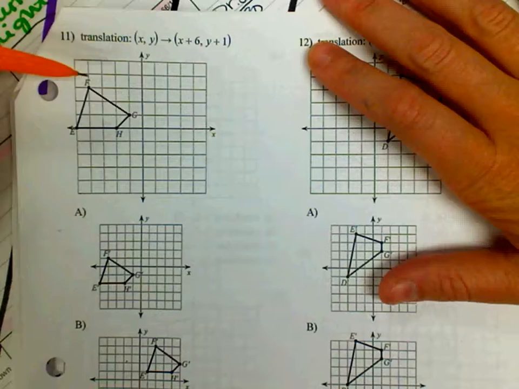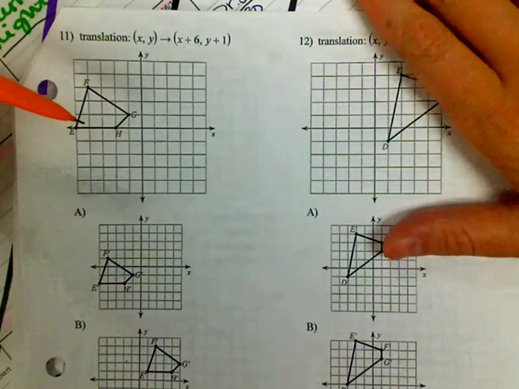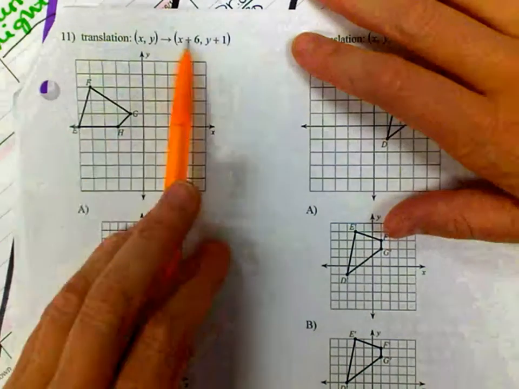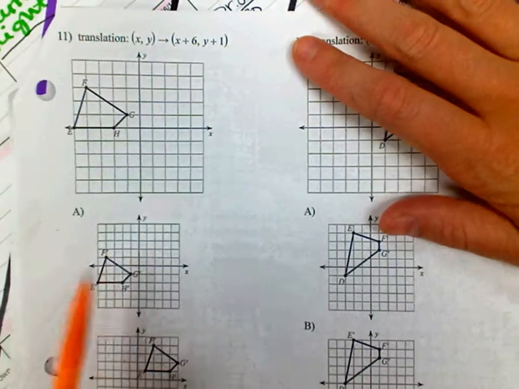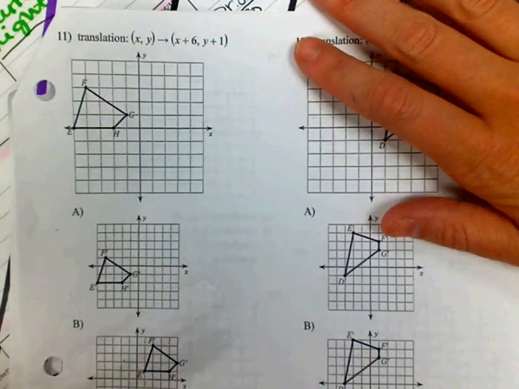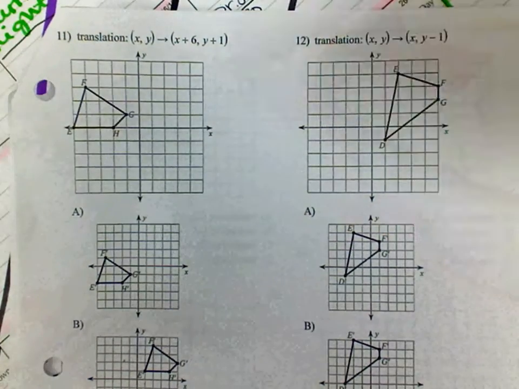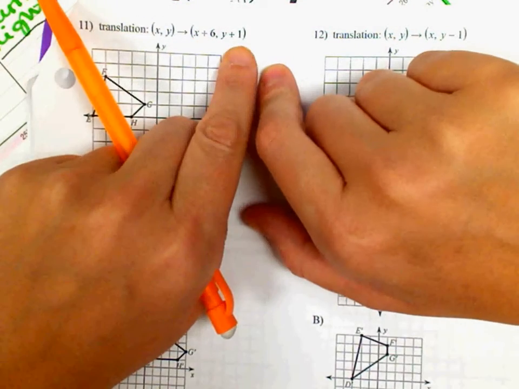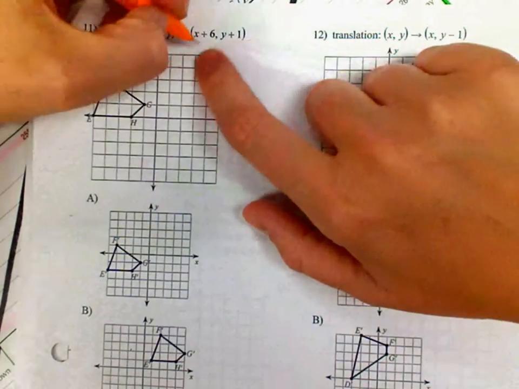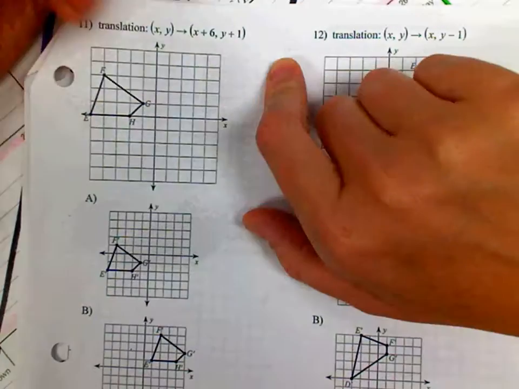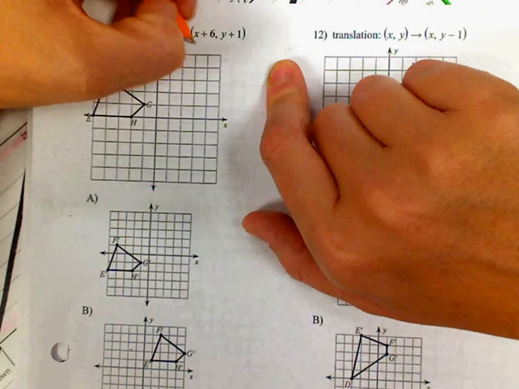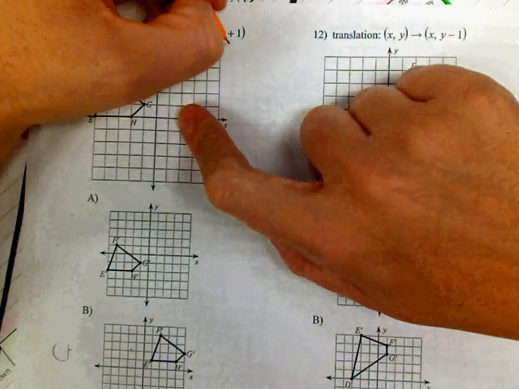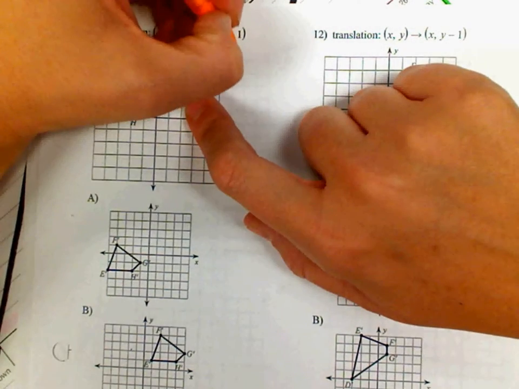Okay, so the first two are multiple choice, and they are asking you to match the translation that's shown here to the correct image from A, B, C, or D. So if you look here, it's x plus 6, y plus 1. So x plus 6 means that we are going 6 units to the right. And y plus 1 means that we are going up 1.